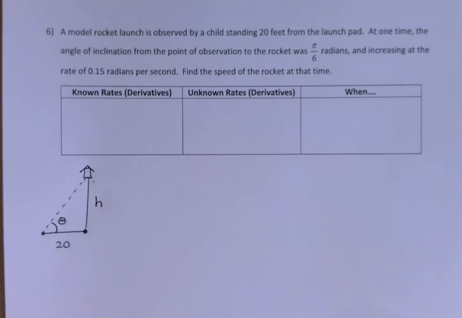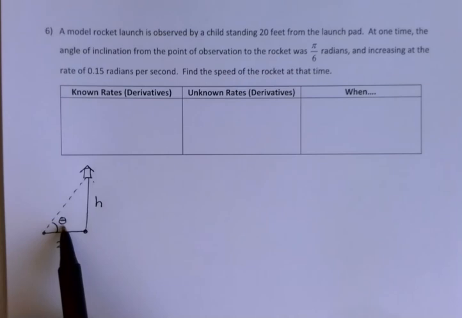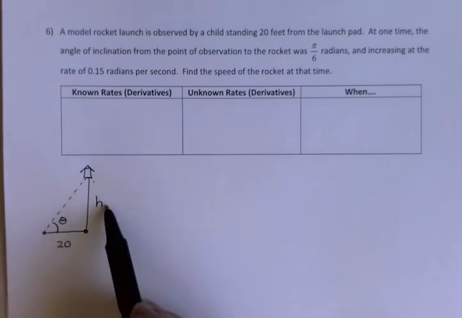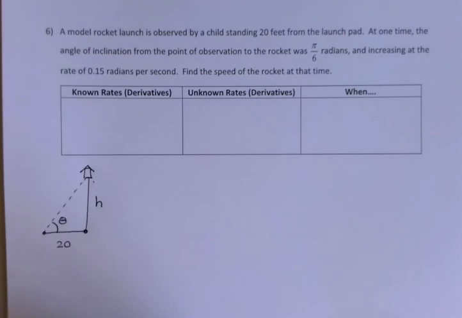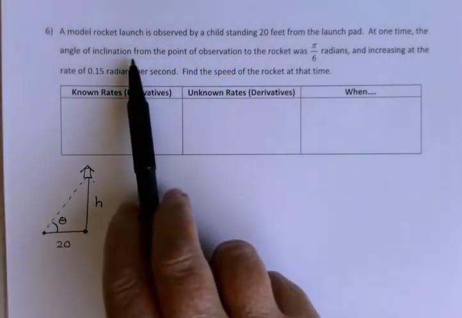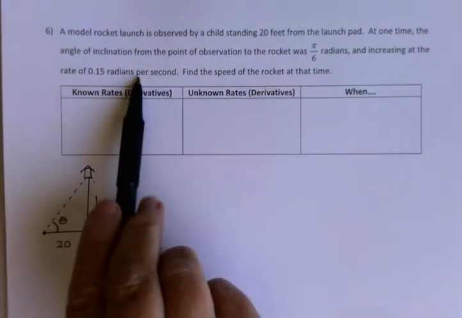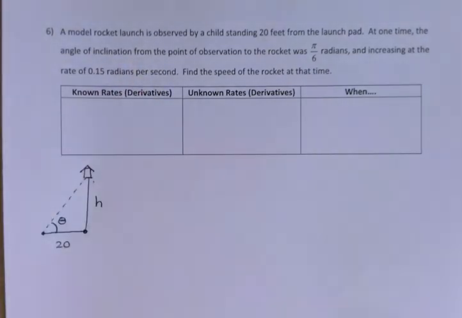Keep in mind that although the setup looks very similar in terms of the picture, this is a very different problem from what you were asked in the last chapter. In the last chapter, we were asked to find the rate at which the angle was changing with respect to the height of the rocket. This time, we're told how fast the angle is changing with respect to time. So we have a whole new variable, time, involved that we did not have when we did this type of problem in the last chapter. All right, let's find everything that we need.